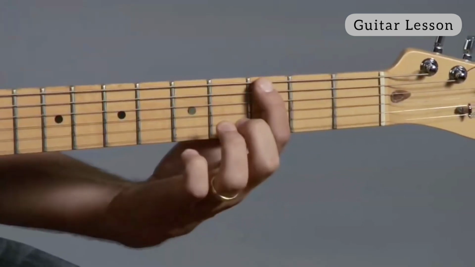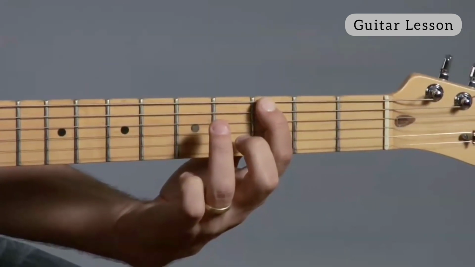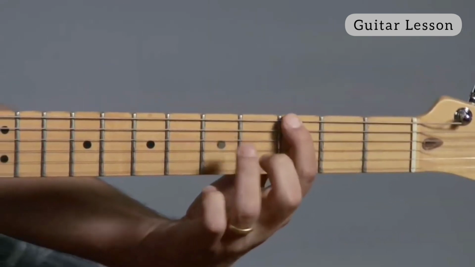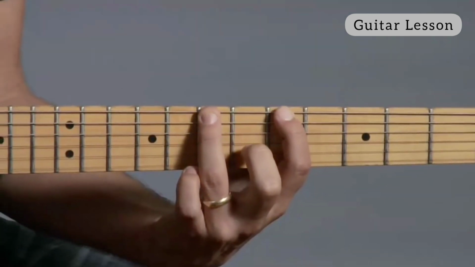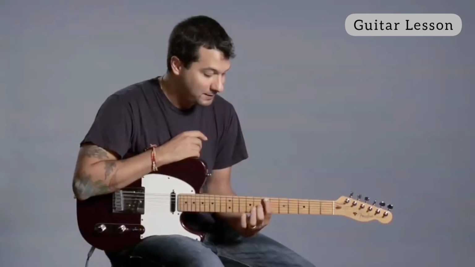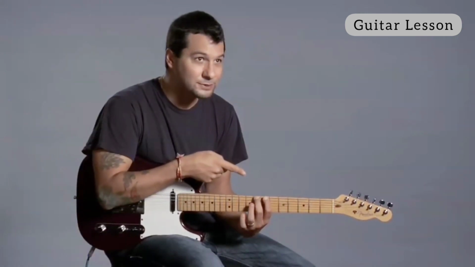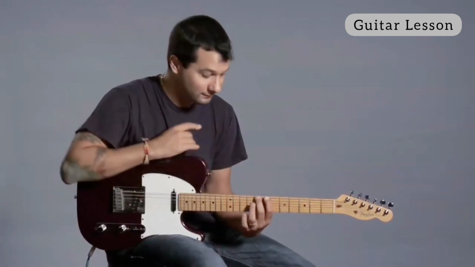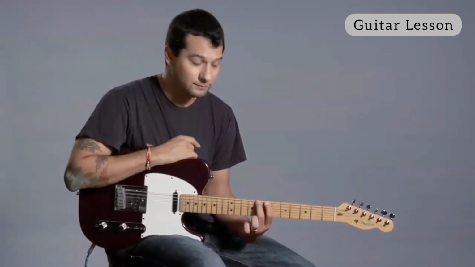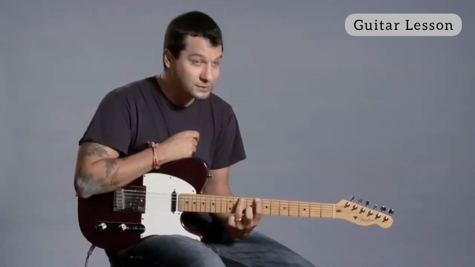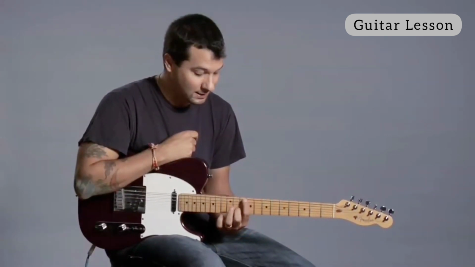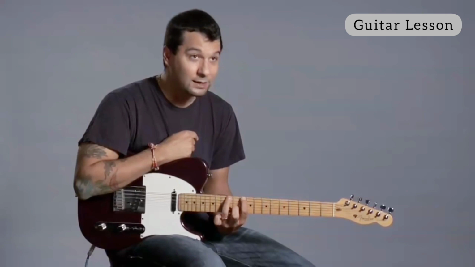If this is G, the next note after G in the musical alphabet is A. From G to A, 2 frets. From A to B, 2 frets. And from B to C, well, that's one of the exceptions, so from B to C is only 1 fret. So there it is, here's B, here's C. Now we're up to C, so here's C, 2 frets away from that is D, and then here's D, and 2 frets away from that is E.